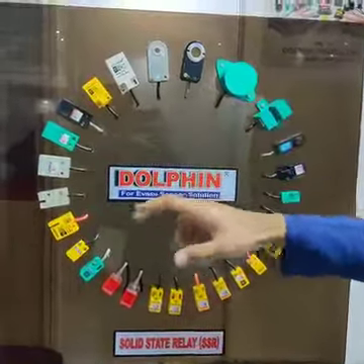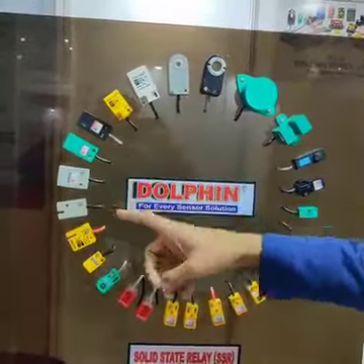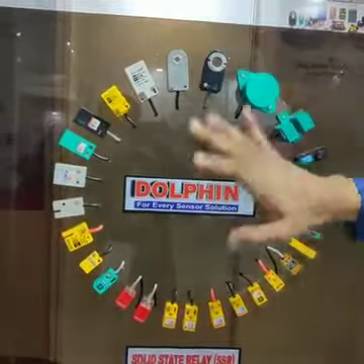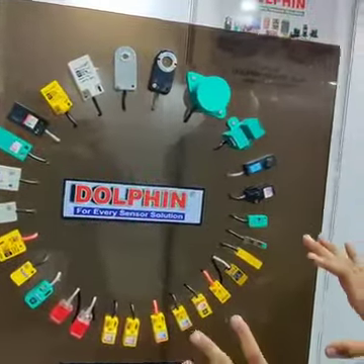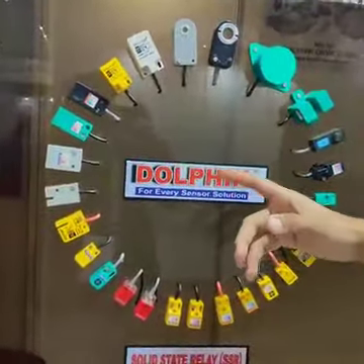We have all types of inductive sensor in different shapes. You can see we have square type, different shapes and diameters are also available. M50, ring type, all are inductive sensor, and they will sense metal target. Based on your application, these sensors can be used to solve it.